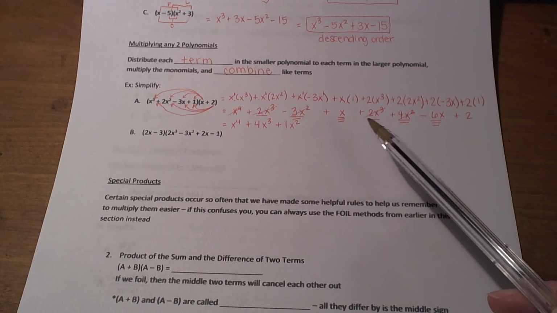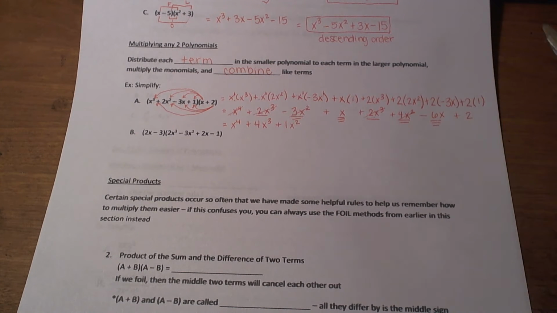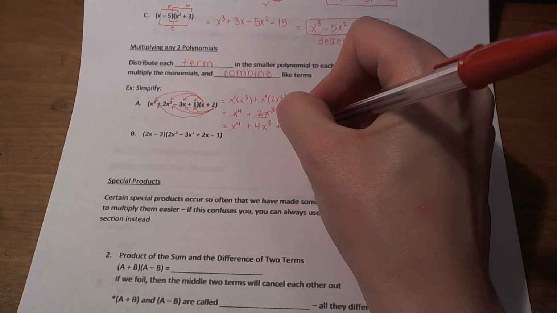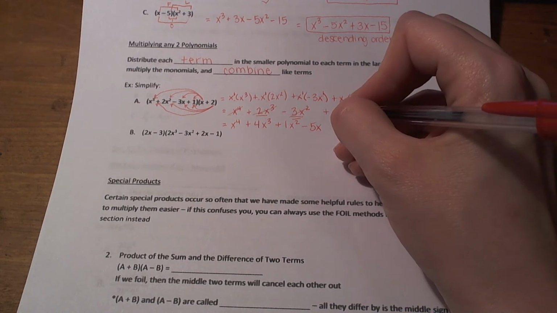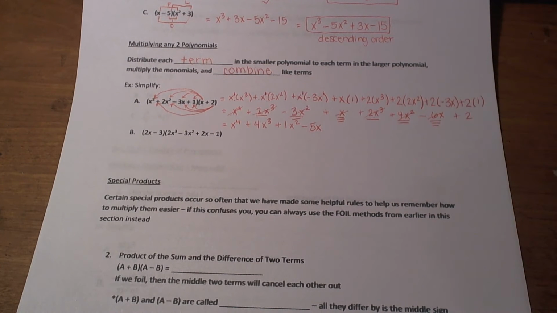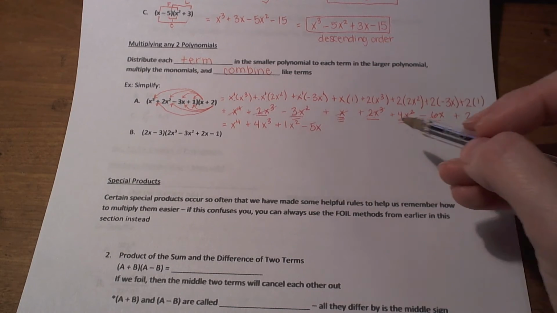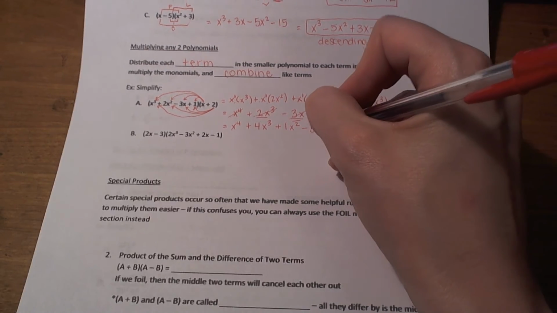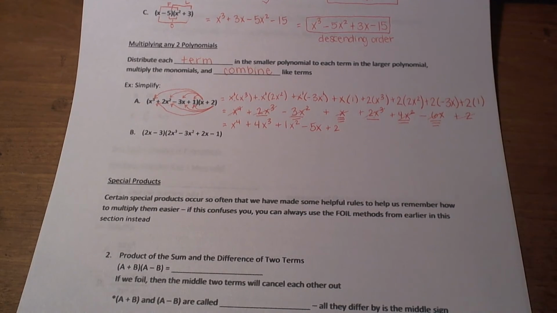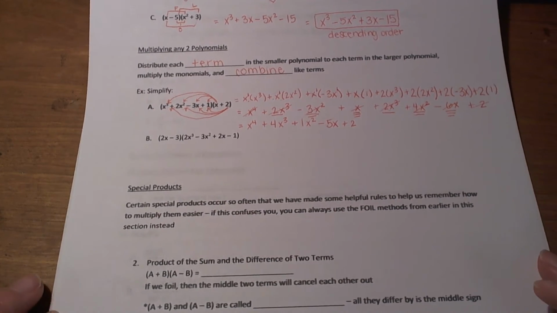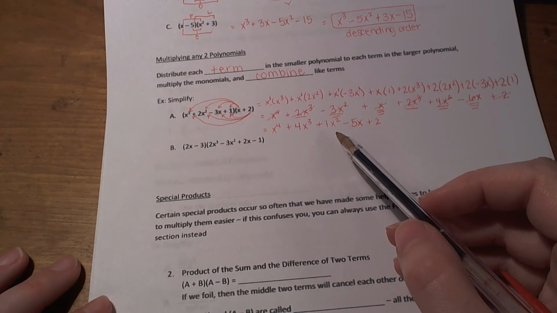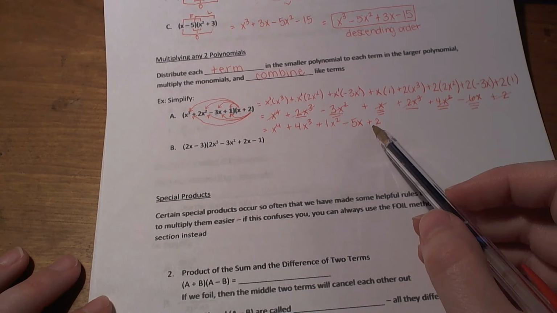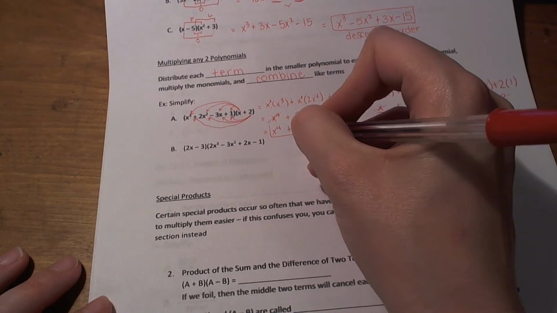So 1 minus 6 gives minus 5x. And we've taken care of the x's. And last, we have this plus 2 that does not have any other like term, but we do have to bring the plus 2 down in the answer. So there's no more like terms to combine. So x to the 4th plus 4x cubed plus 1x squared minus 5x plus 2 is your answer.